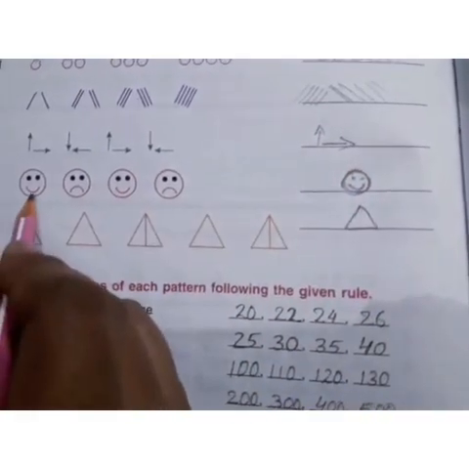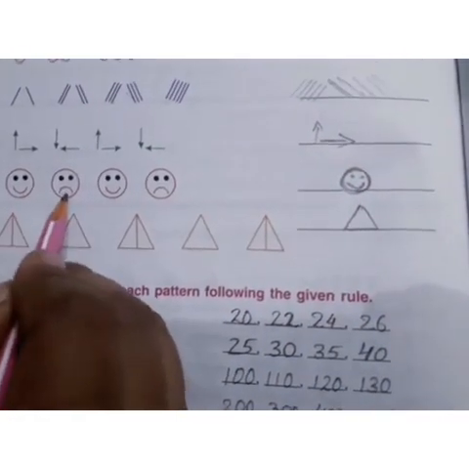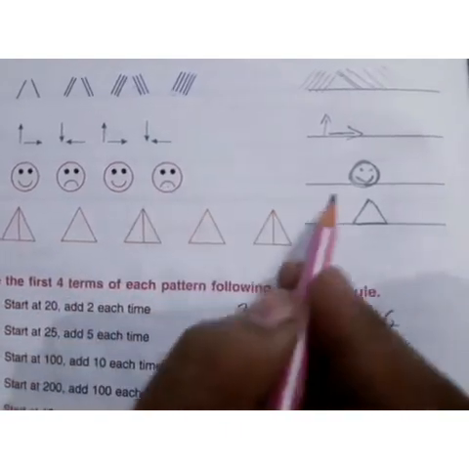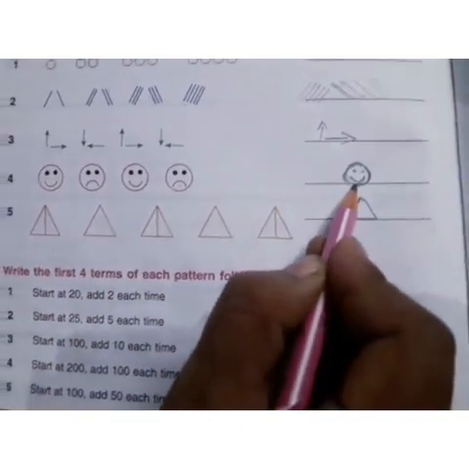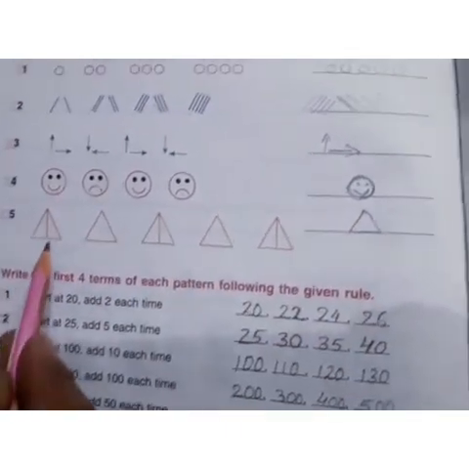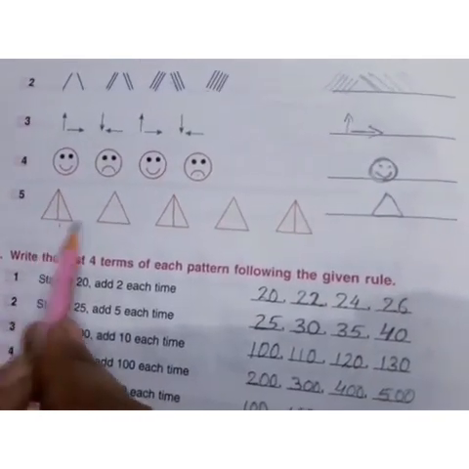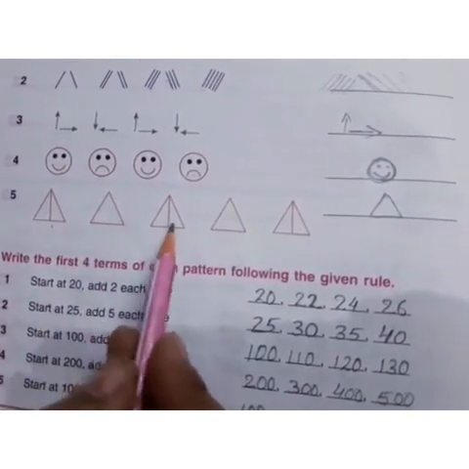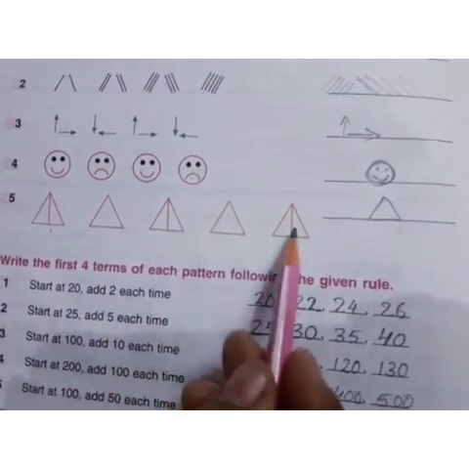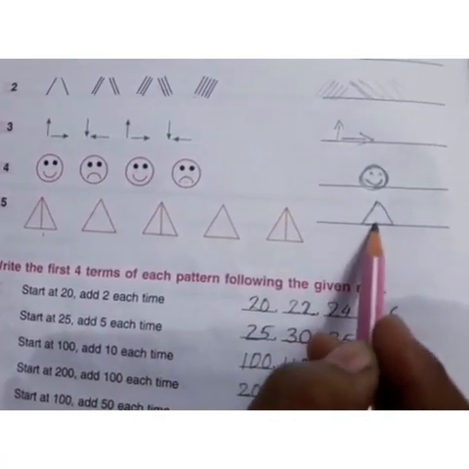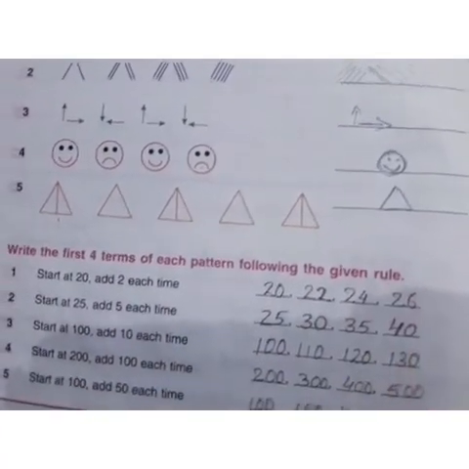Now here the smiley: happy face, sad face, happy face, sad face and happy face. Here a triangle with 1 line, then an empty triangle, again repeating. So here we can draw the empty one.